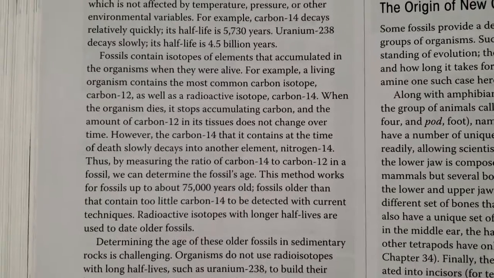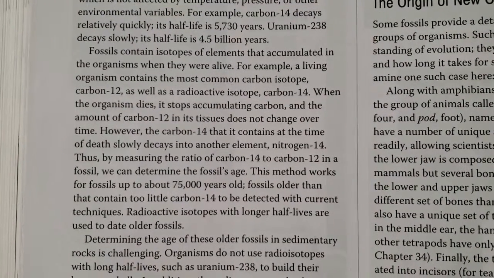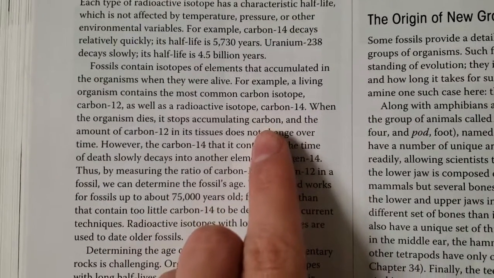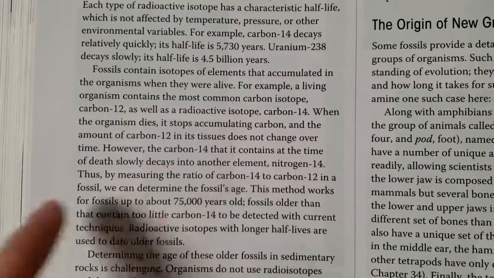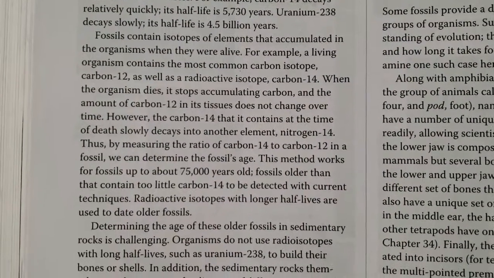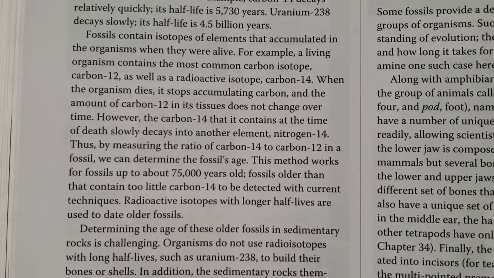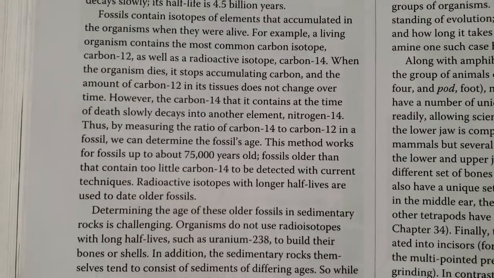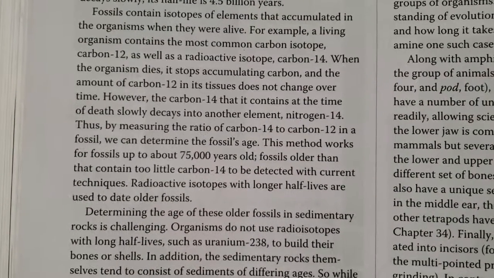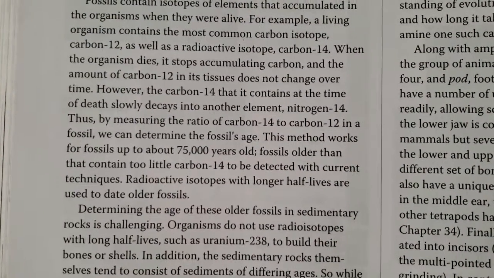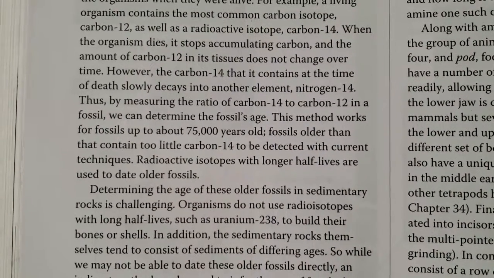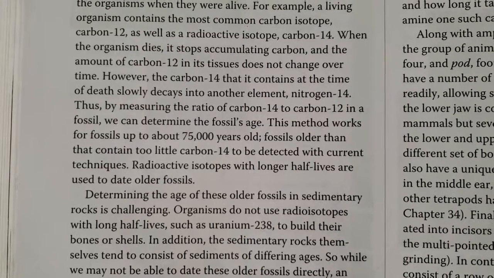When the organism dies, it stops accumulating carbon, and the amount of carbon 12 in its tissues does not change over time. However, the carbon 14 that it contains at the time of death slowly decays into nitrogen 14. Thus, by measuring the ratio of carbon 14 to carbon 12 in a fossil, we can determine the fossil's age.